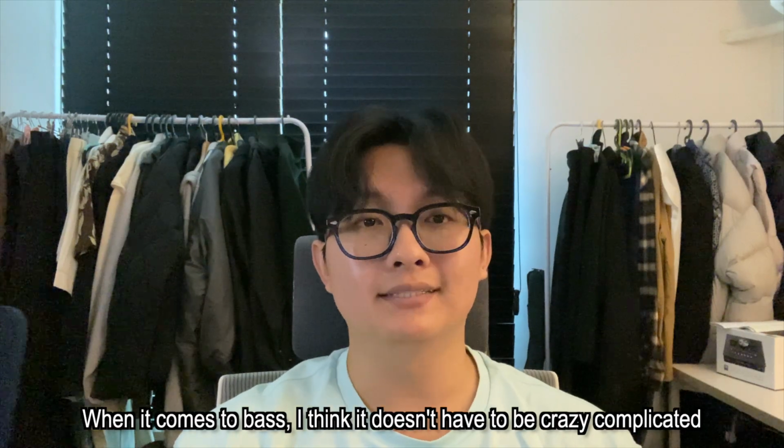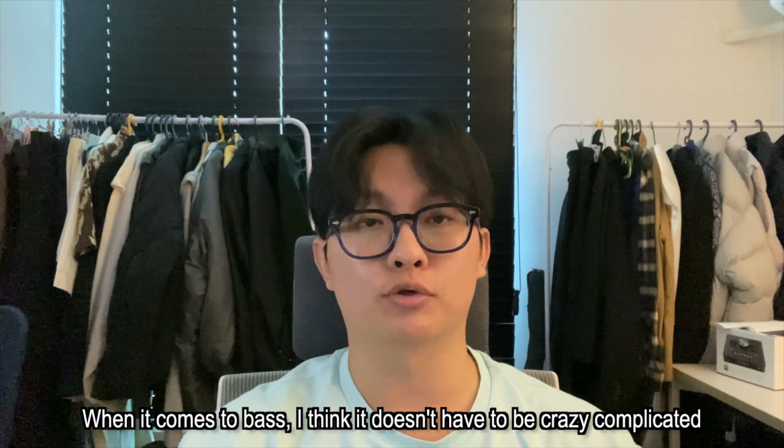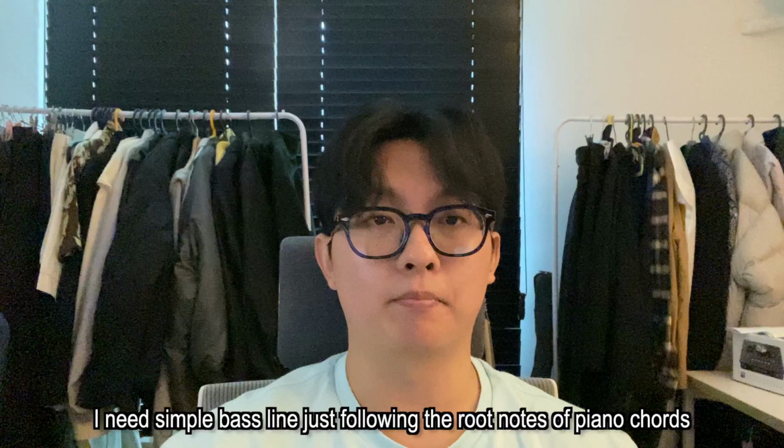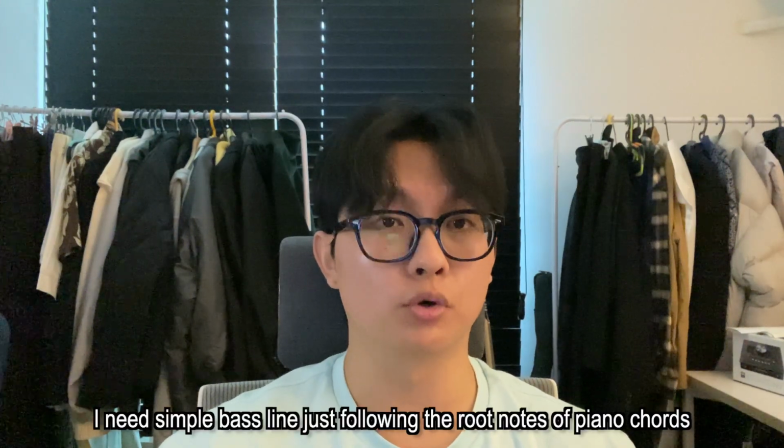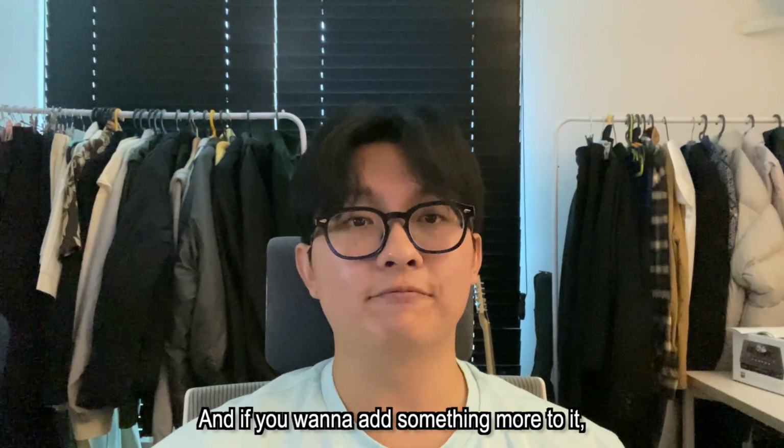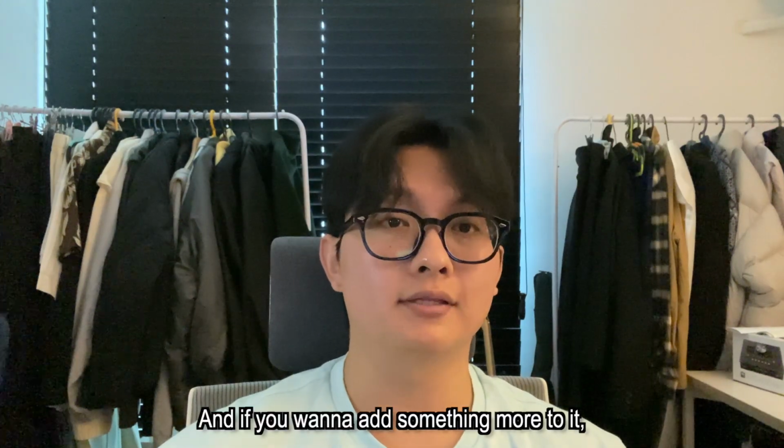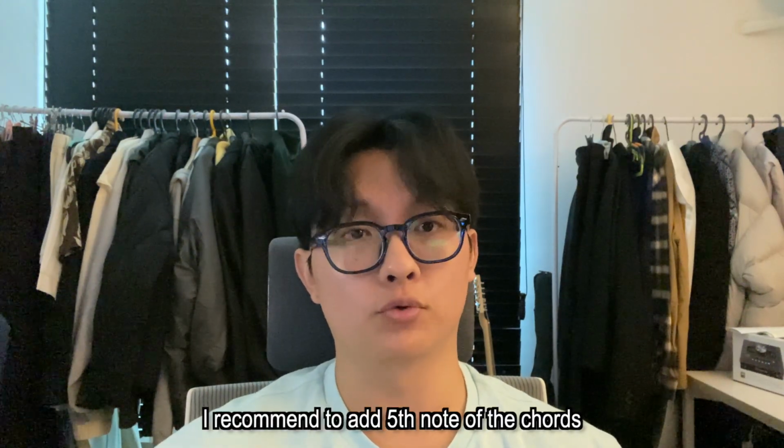When it comes to bass, I think it doesn't have to be crazy complicated. I need a simple bass line just following the root notes of piano chords. And if you wanna add something more to it, I recommend adding the fifth note of the chords.